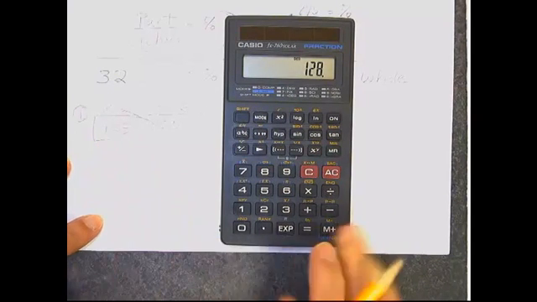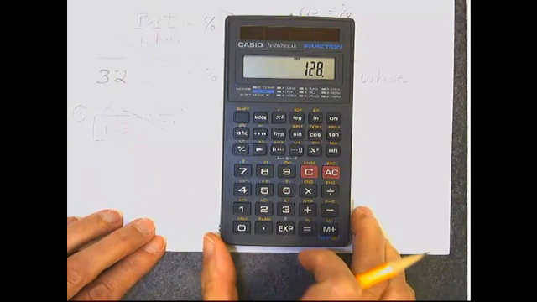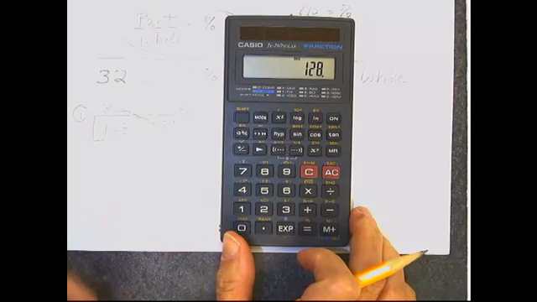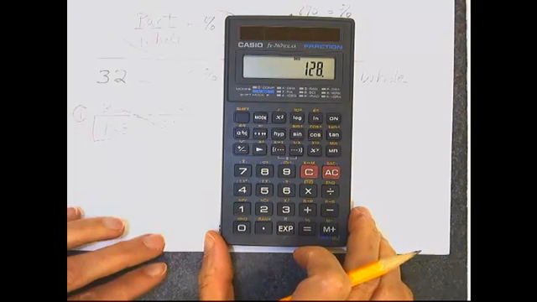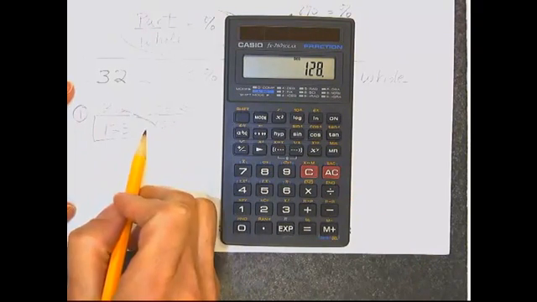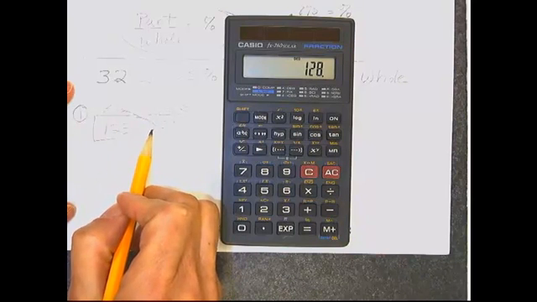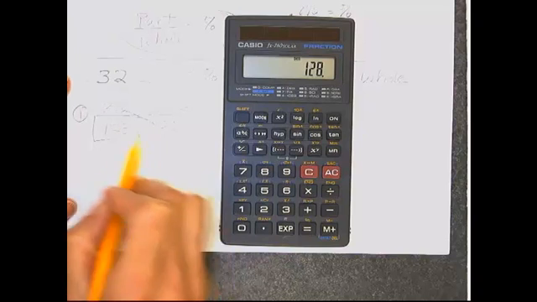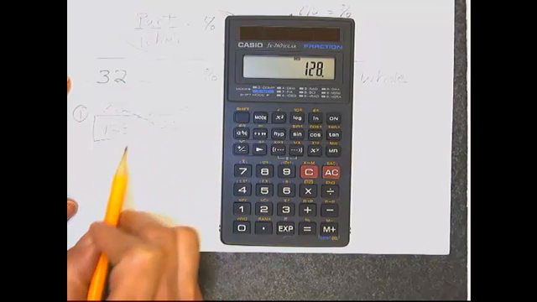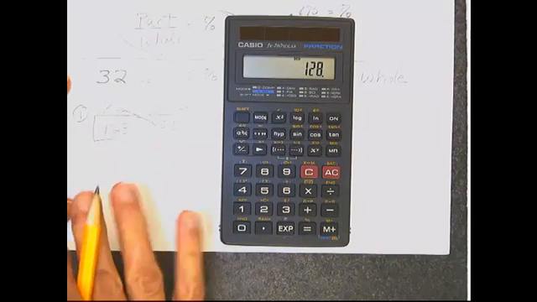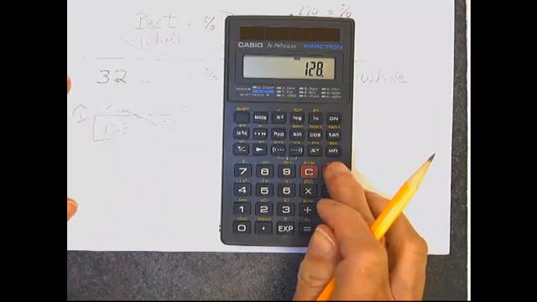A lot of students like the cross multiply and divide method for any of these three, finding the part, the percent, or the whole, simply because once you get everything into the proper place in your proportion, the proportion tells you what to multiply and divide by. You don't have to memorize anything. So that's the smooth thing about using the proportion method. Just get everything where it needs to be, and the proportion tells you what to do.